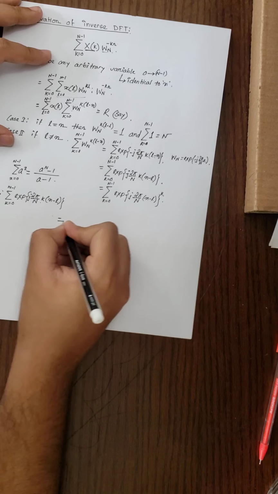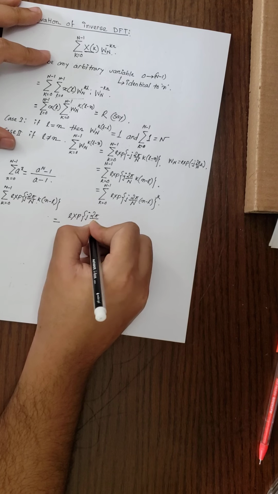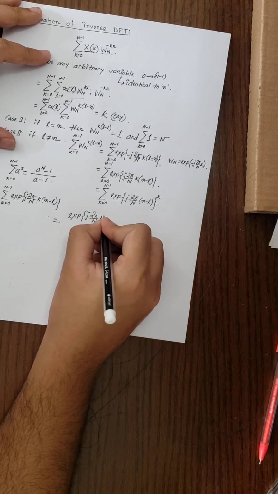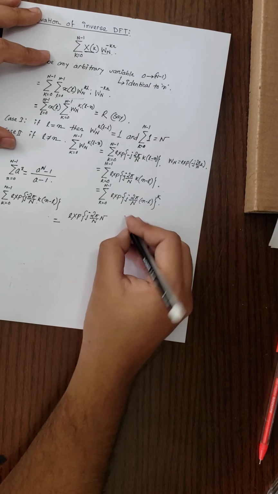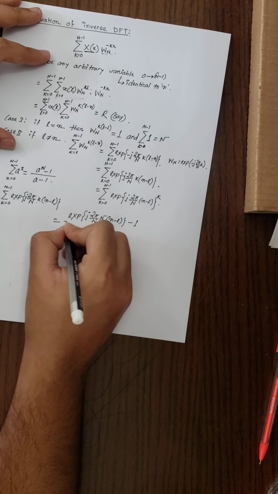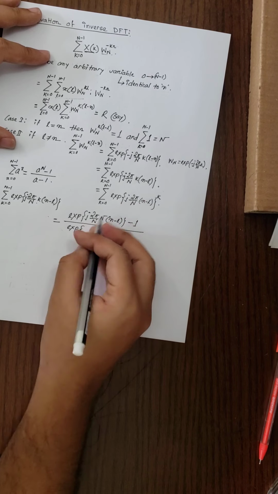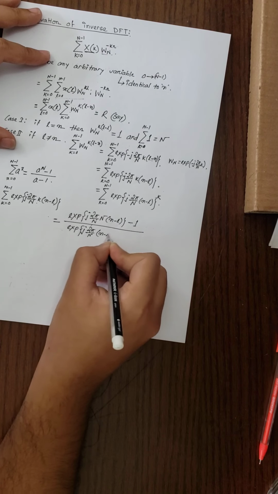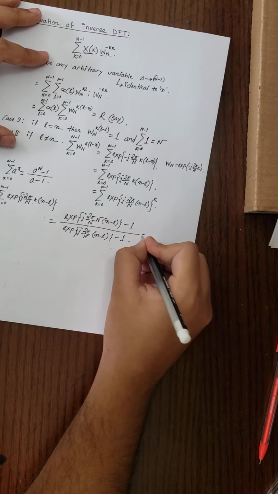This will be equal to e to the power j 2 pi over N, and k is replaced by capital N as per the formula, (n minus L), minus 1 divided by e to the power, just the coefficient devoid of k, j 2 pi over N (n minus L), minus 1.